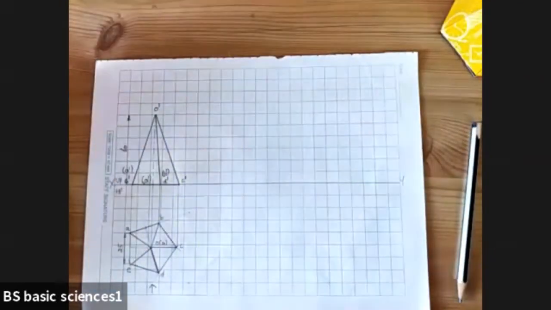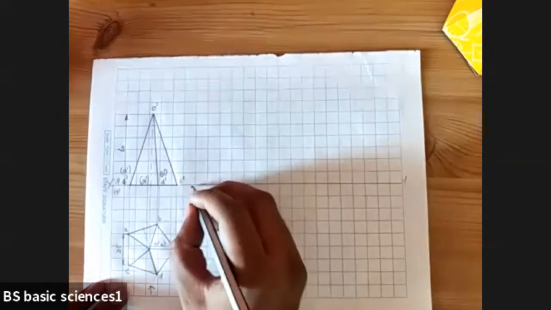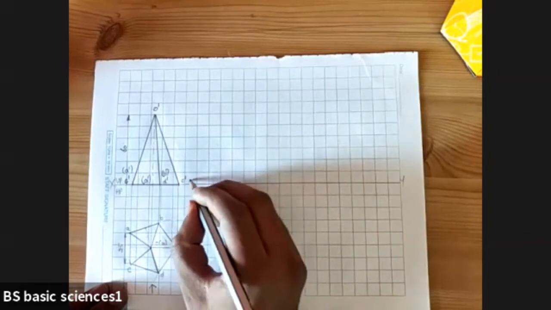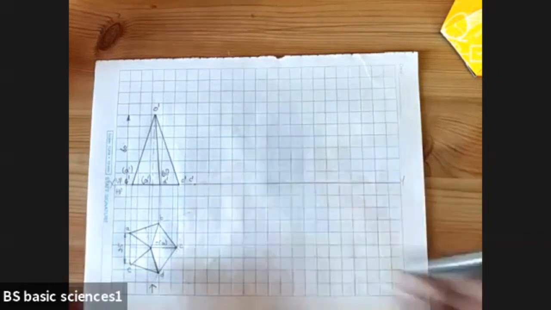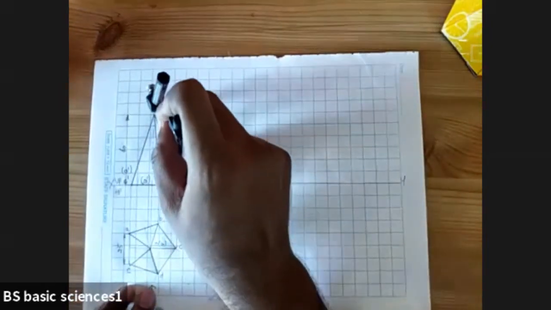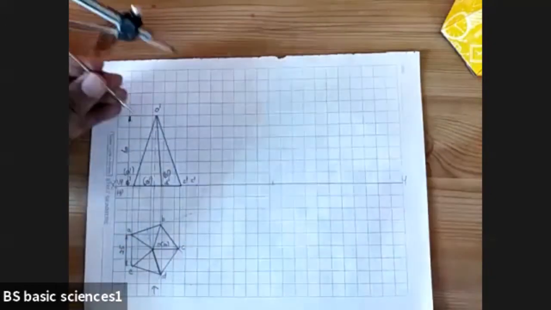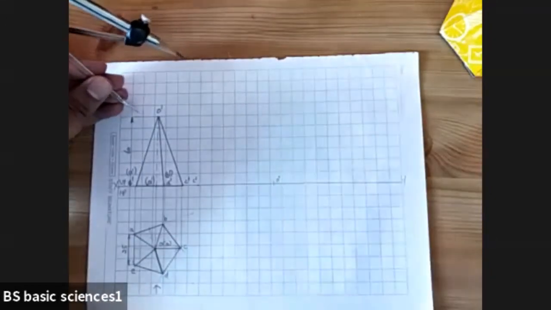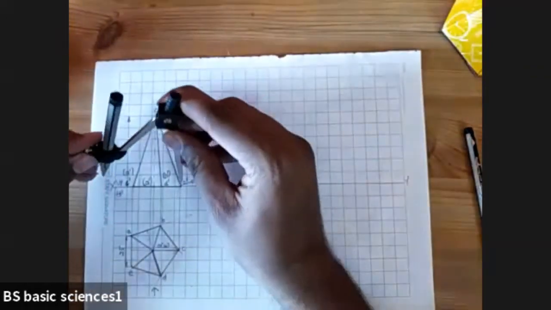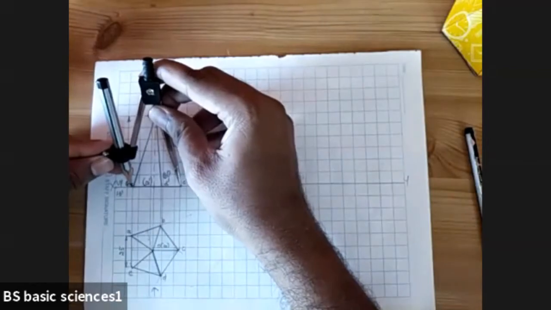Similar to your square pyramid, at a particular point you mark the point C, because this point will be fixed. That is C dash. Measure from C dash to O dash. Again, C dash is fixed, so this will be the point O dash. Fine. The rest of the pyramid you will complete. Measure from C dash to E dash.